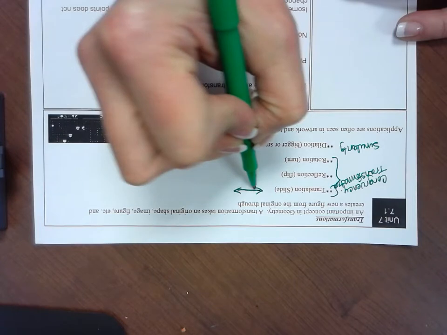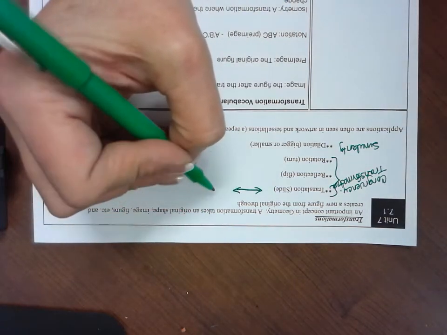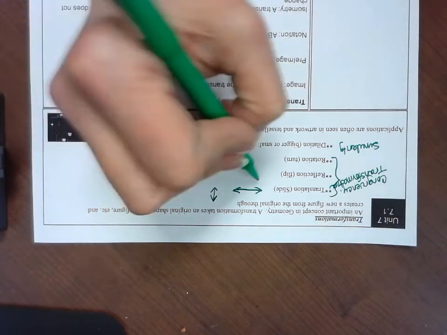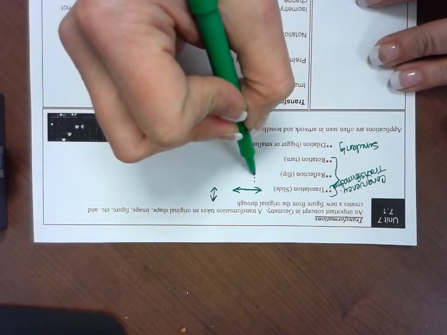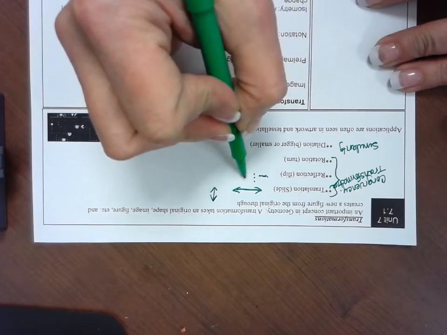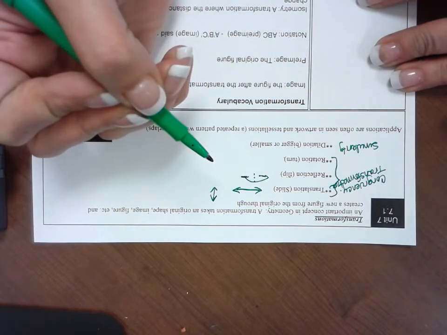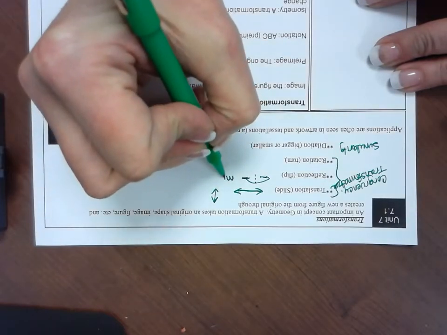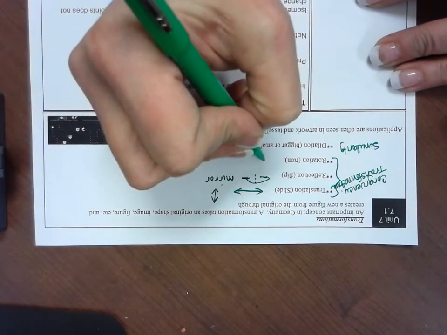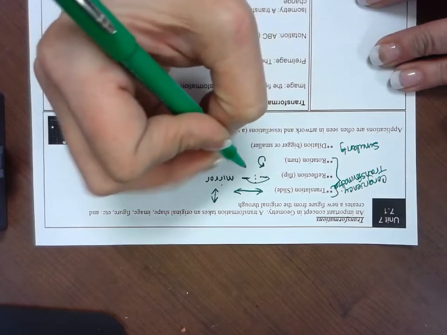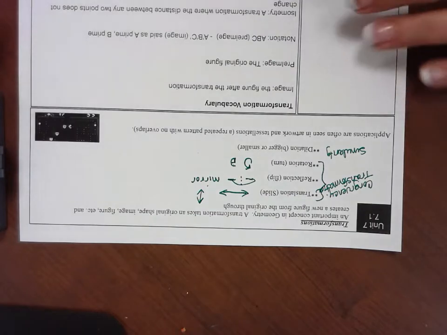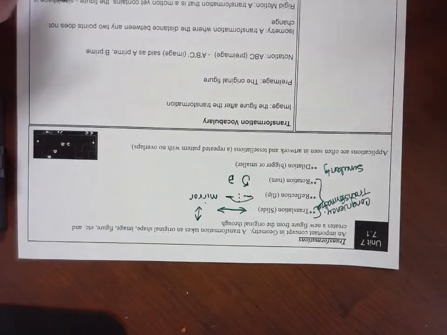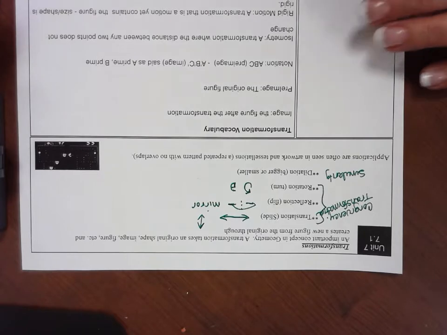So when you translate, you're going to slide side to side or up and down. If you're a reflection, that's where you're kind of jumping over the axes, like at a mirror. And the rotation is where you're turning either counterclockwise or clockwise. Alright? When you do the dilation, that's basically where you get either bigger or smaller depending on your ratio.